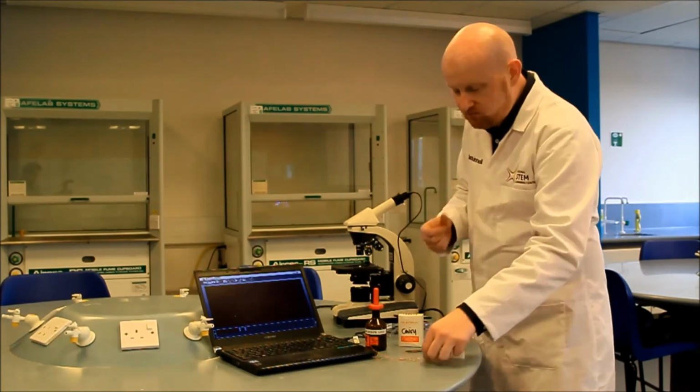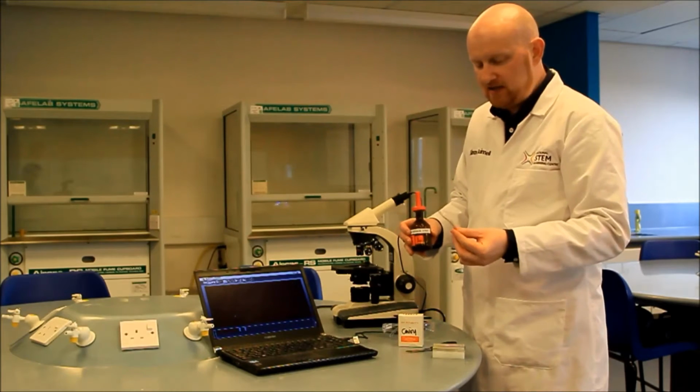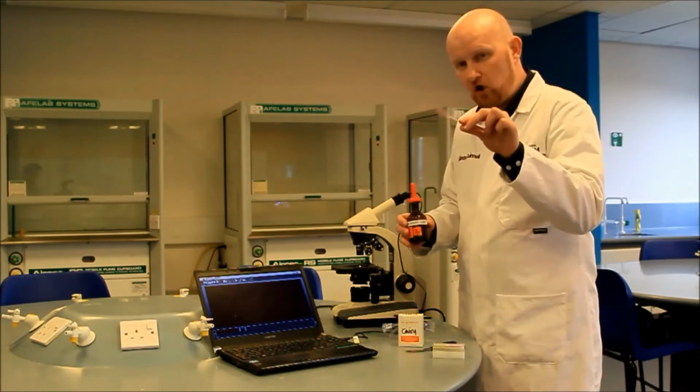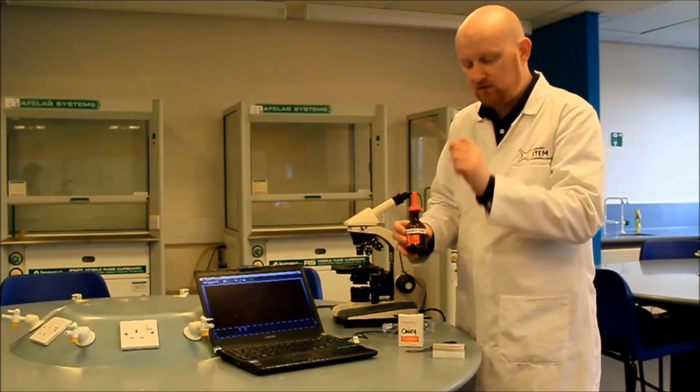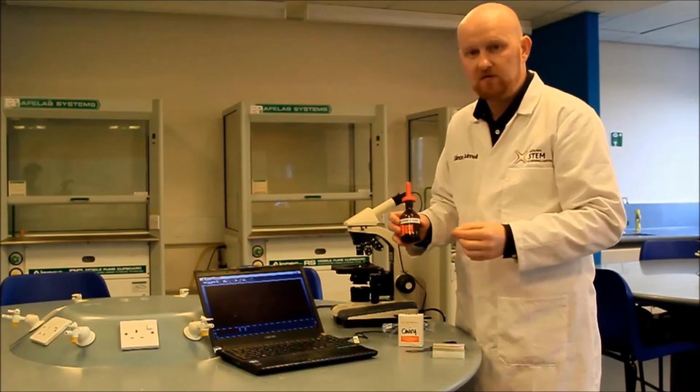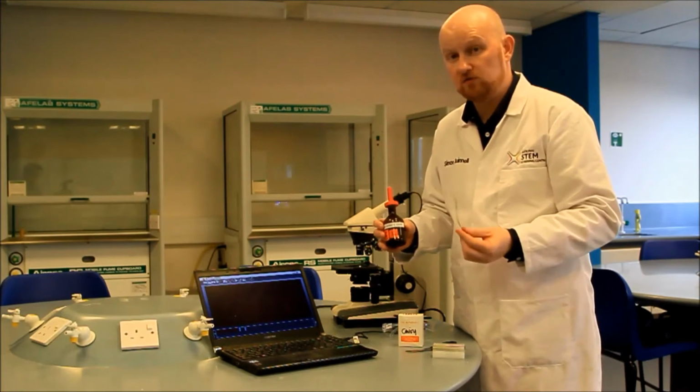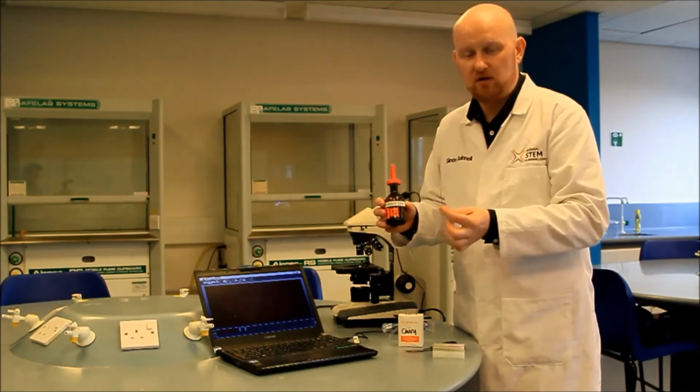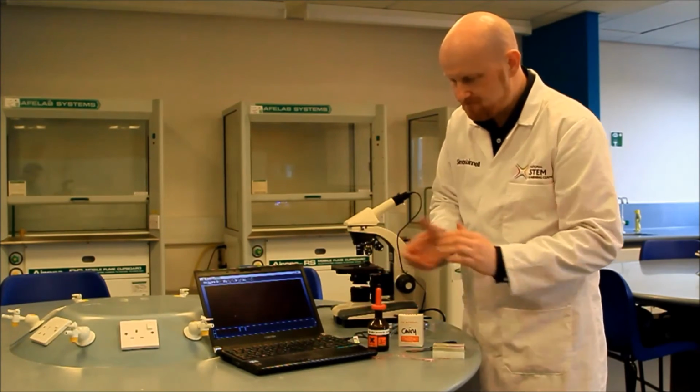This reaction is all about displacement, and it links into the reactivity series. So we have copper that's more reactive than our silver here. The copper will knock the silver out of the solution, so we'll have the silver crystals growing, and we'll end up with copper nitrate as our liquid.